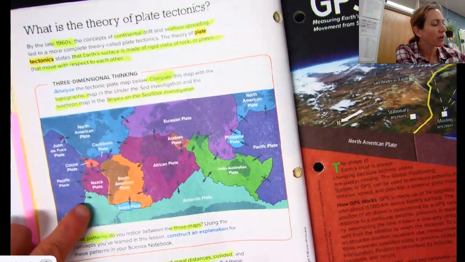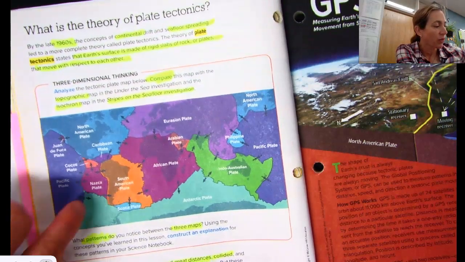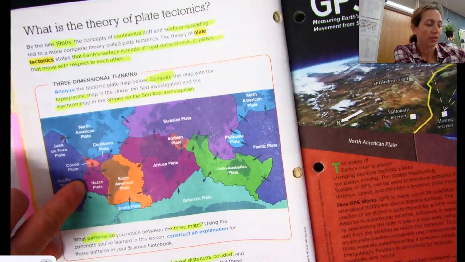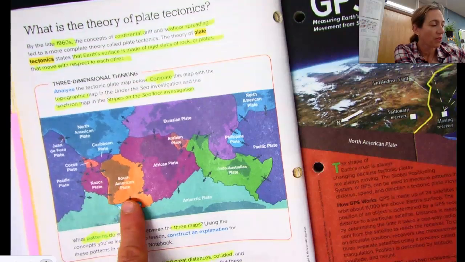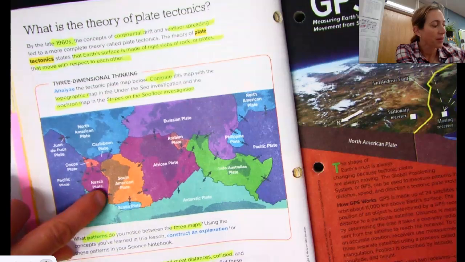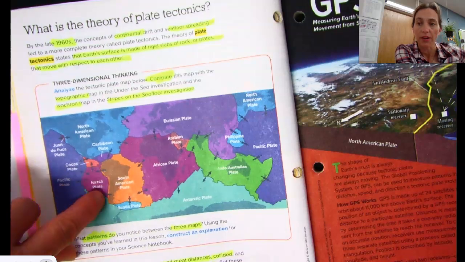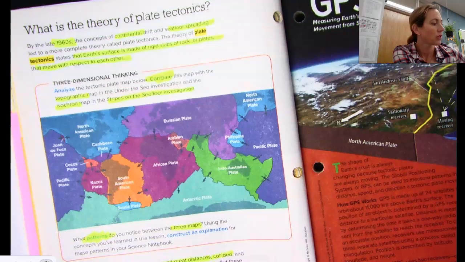All right, well, let's take a look at where the plates are smashing together. We have this smaller plate right here called the Nazca plate and the South America plate, and they appear to be smashing together. How does that affect age? Let's go take a look.